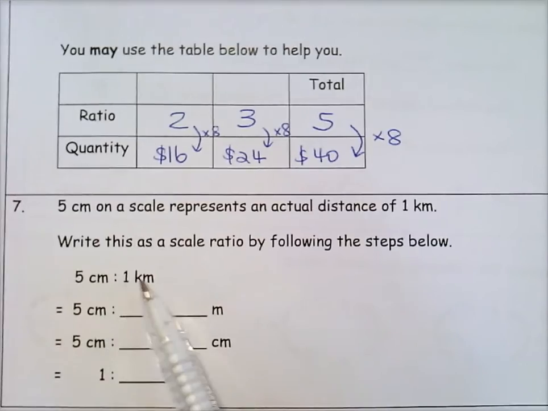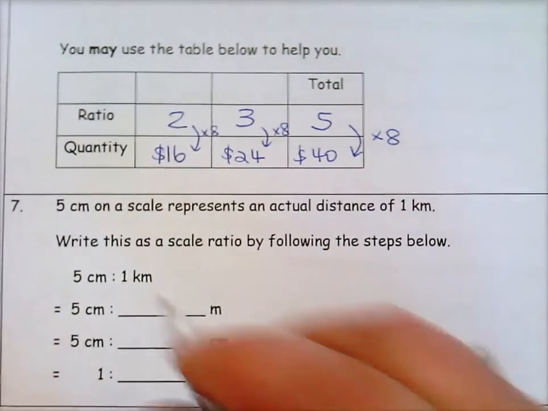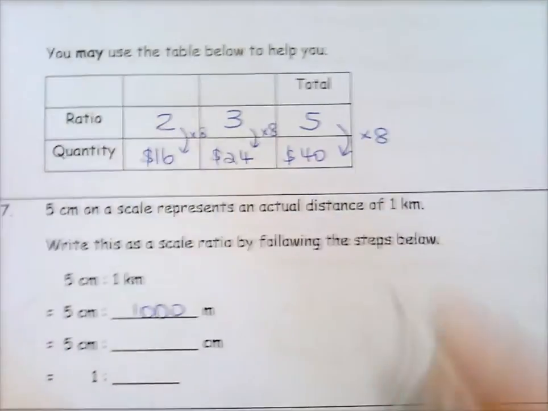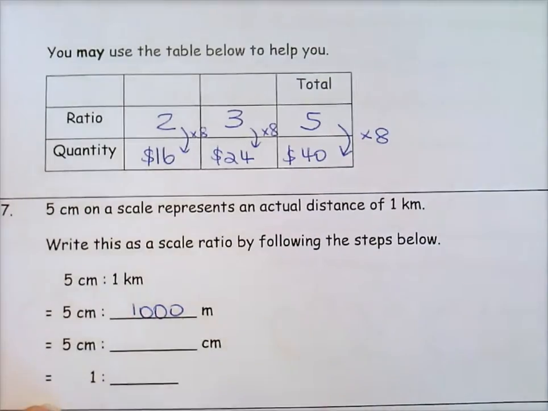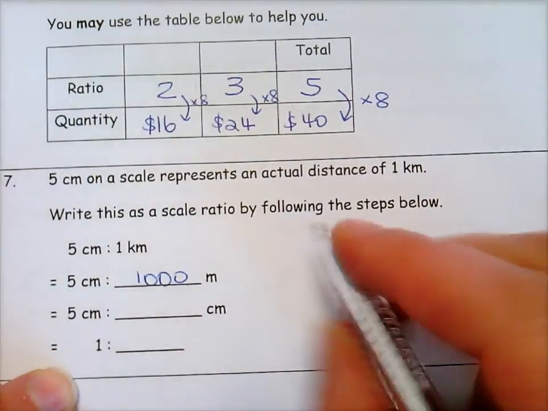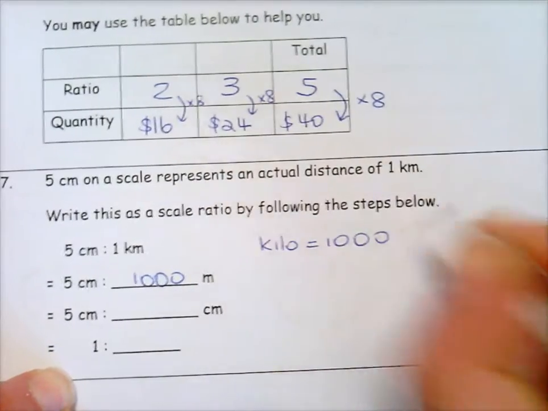See, girls, the units are different. Centimetres and kilometres. I need to make them the same. The word kilo means 1,000. So for 5 centimetres, I'm going to rewrite 1 kilometre as 1,000 metres. So that's 5 centimetres is to 1,000 metres. So girls, kilo means 1,000.